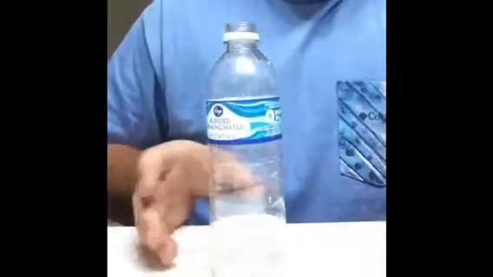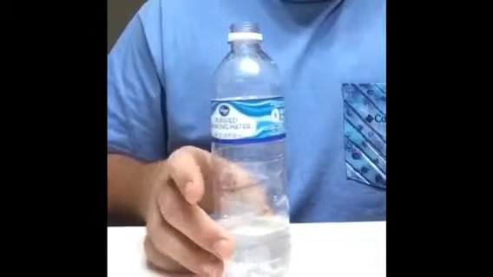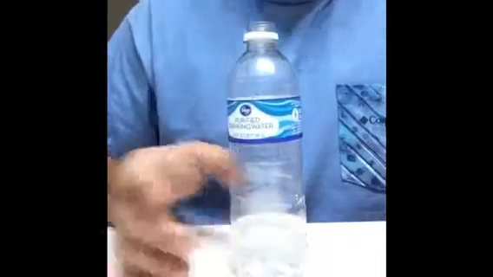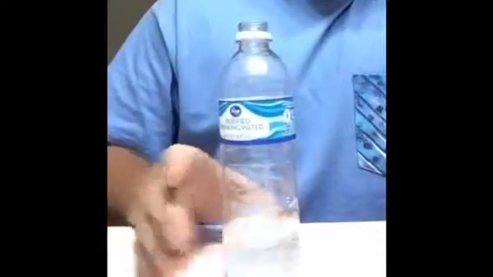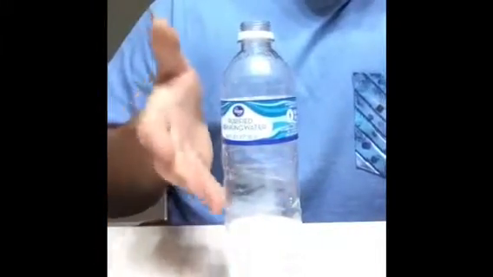However, once I apply a force with my hand, this changes the net force, and it is no longer in equilibrium. This is because the force of my hand is stronger than the force of friction between the bottle and the counter.